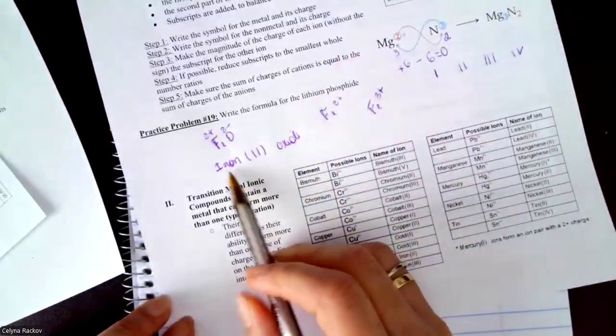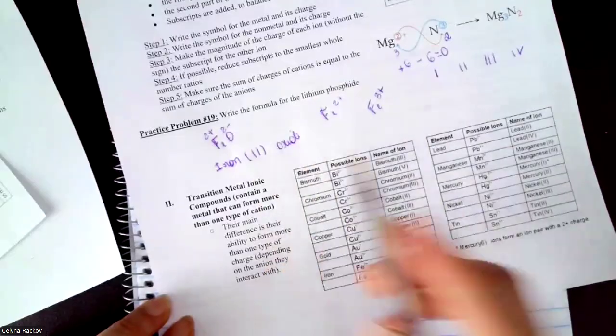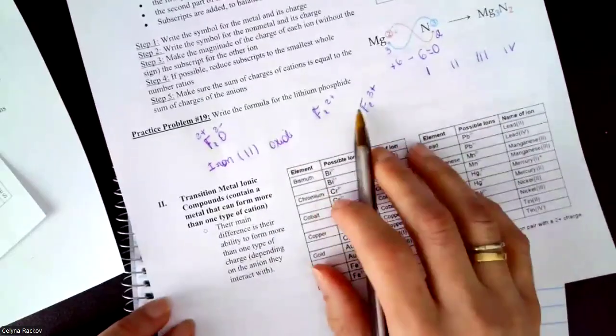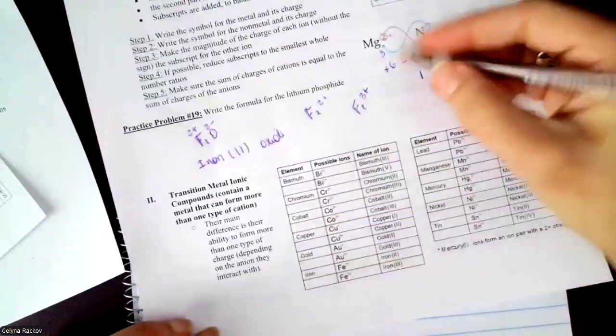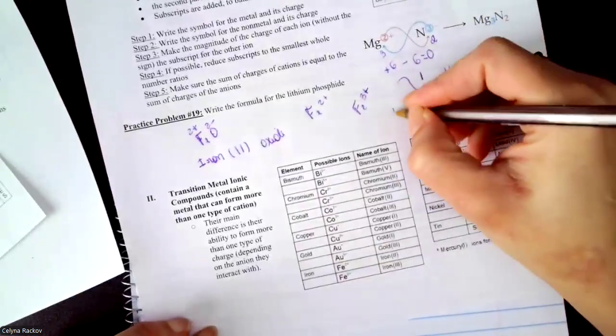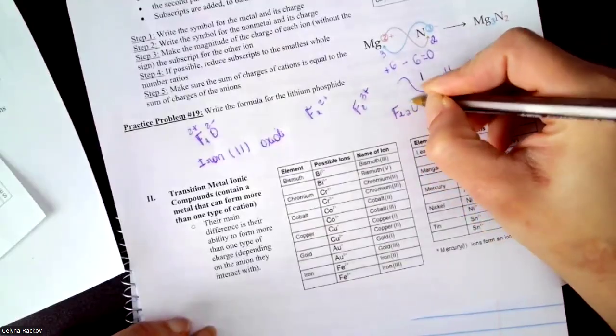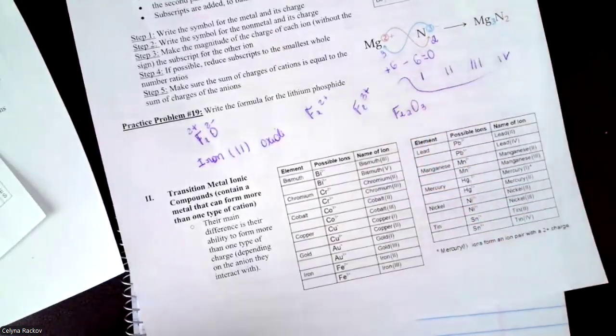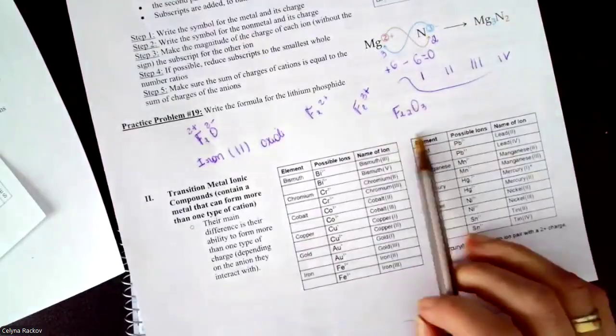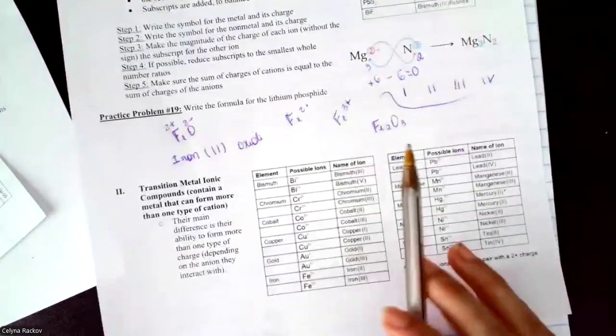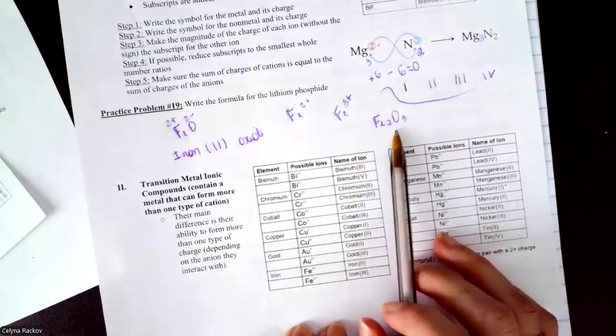Should be closer here. So iron(III) oxide, Fe2O3. What should the charges be for this one? You know, right?